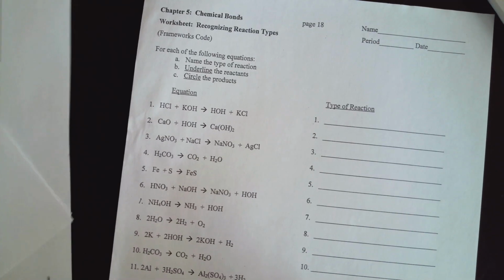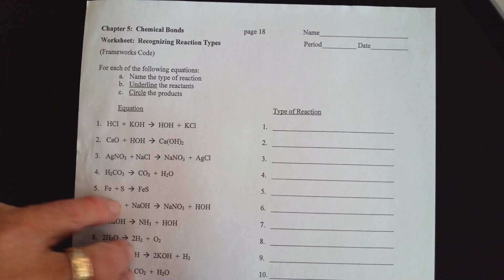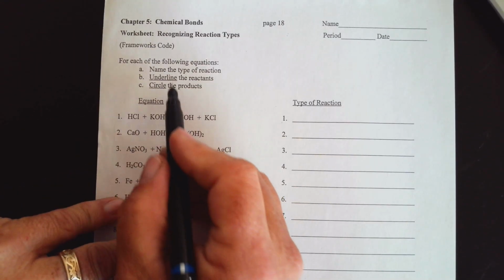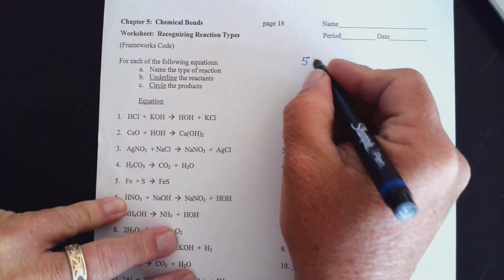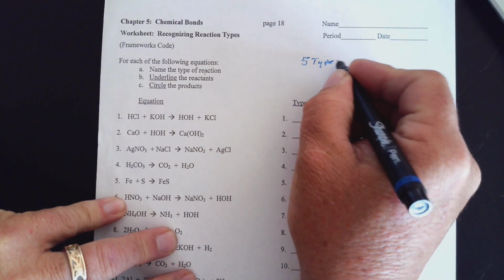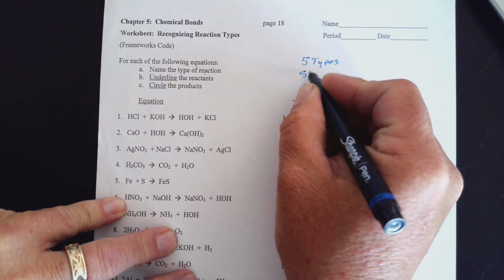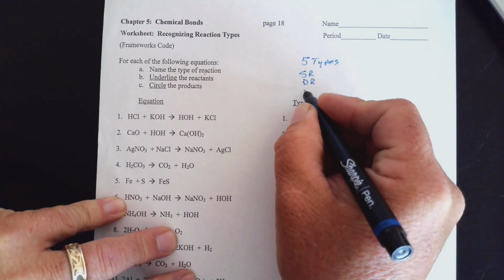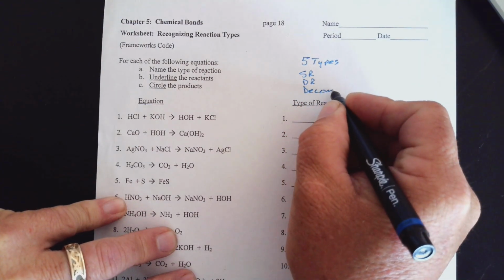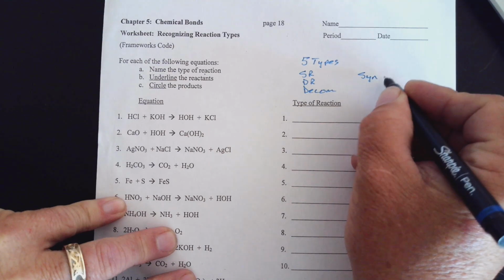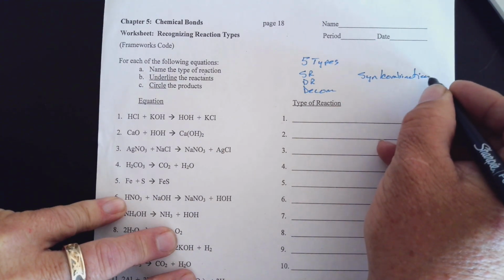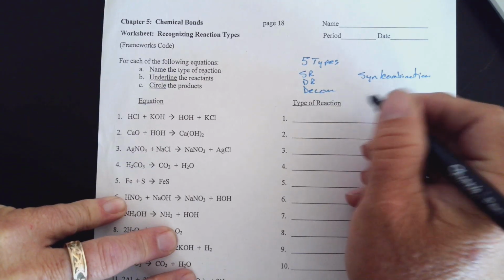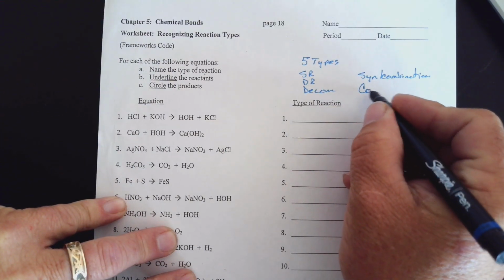So today's homework is pretty straightforward. What you have to do is name the type of reaction. We have those 5 types. We have single replacement, double replacement, decomposition, synthesis, or you can say combination, or combustion.